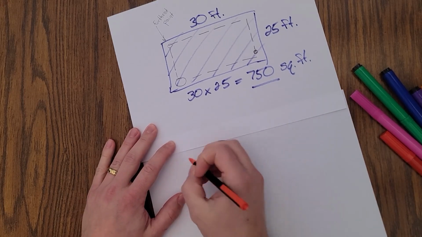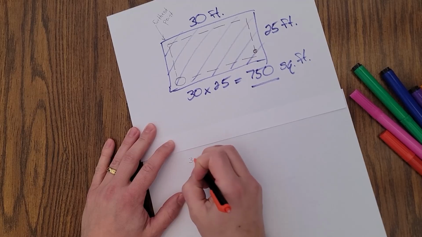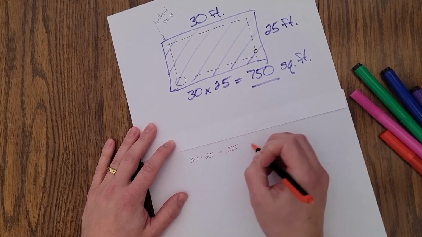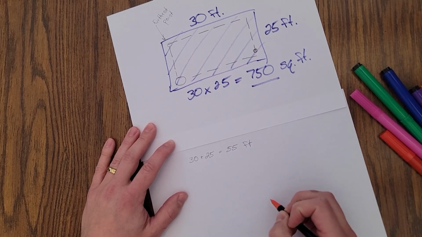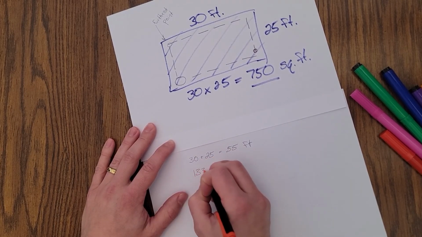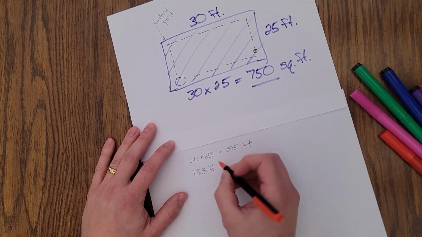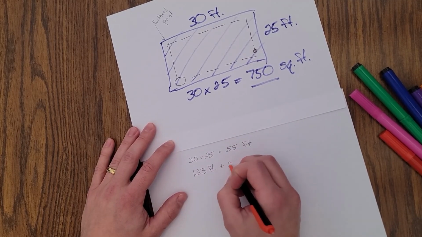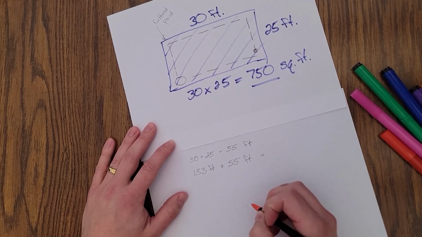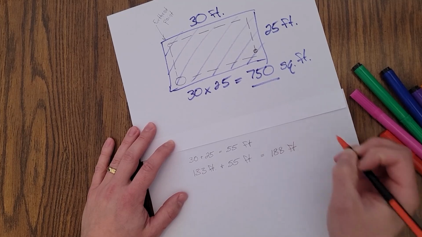So we take the 30 here, 30 plus 25 equals 55 feet added in. And then we take our 133 feet from the previous setup that we had, and we add the above 55 feet, and we get a total of 188 feet.